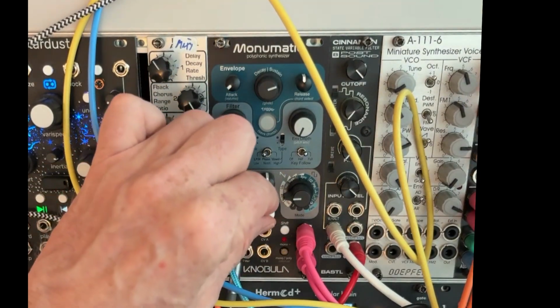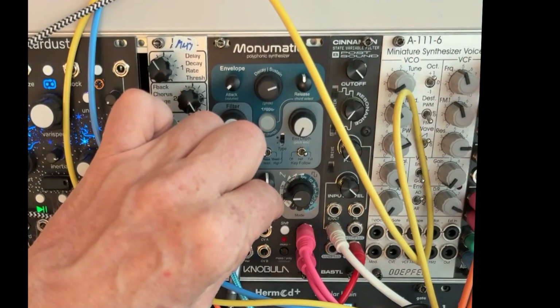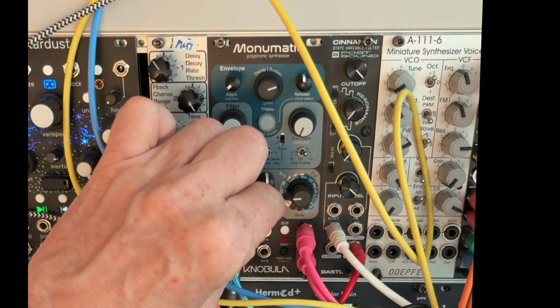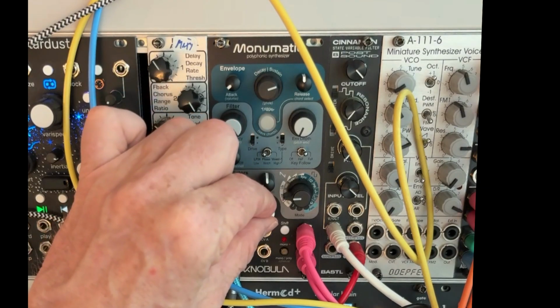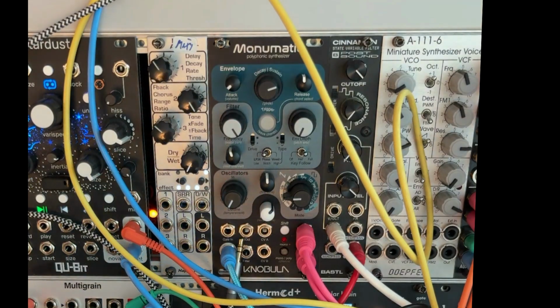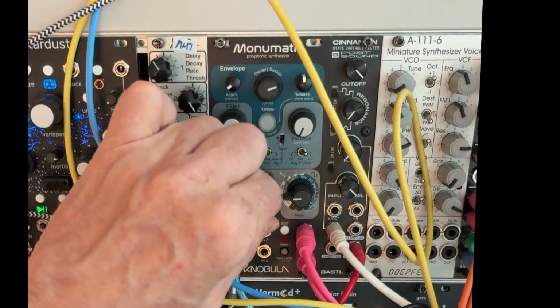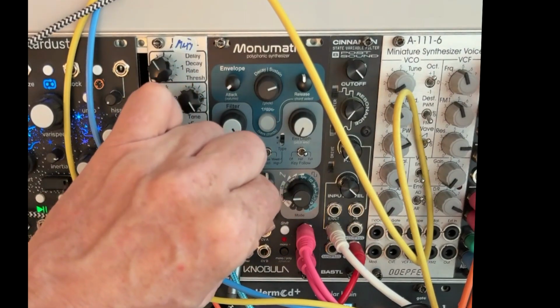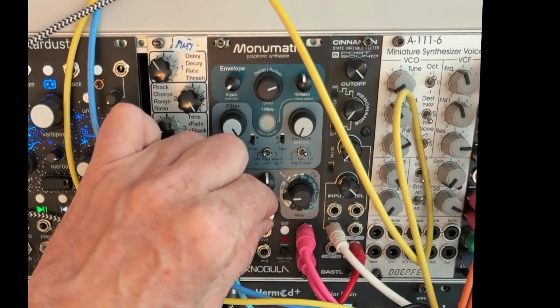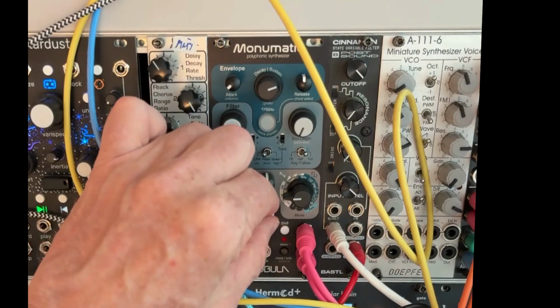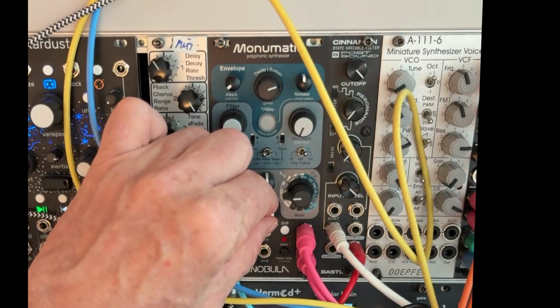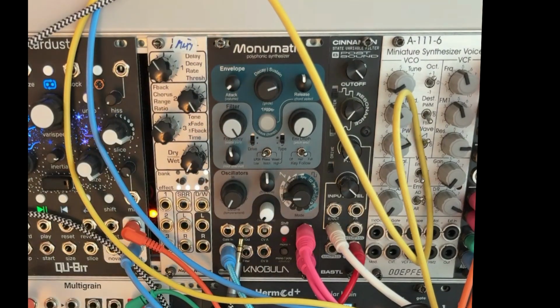If I now turn reverb up again. So you can hear this reverb is capable of quite long tails. And keeps sounding even after I turn it down, so I can really use it like a send.